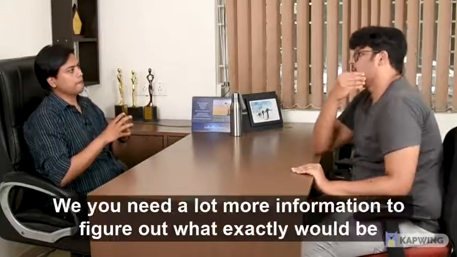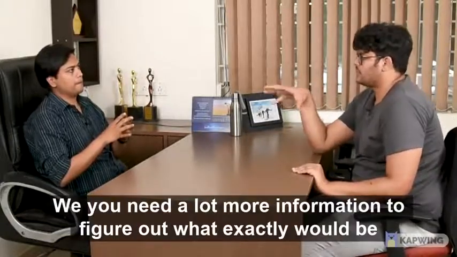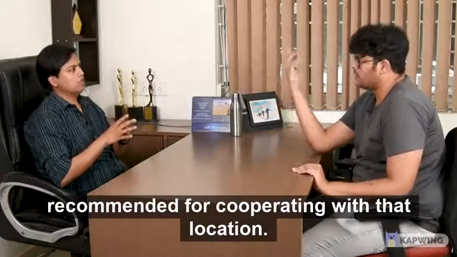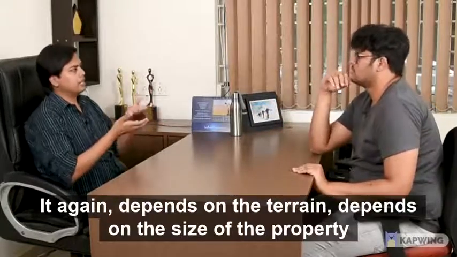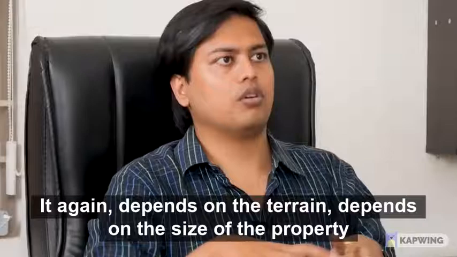Okay, so you need a lot more information to figure out what exactly would be recommended for a property in that location. Yeah, because it depends on the terrain and the size of the property.